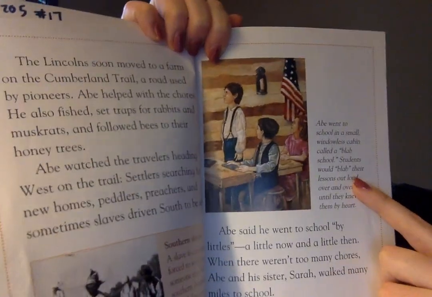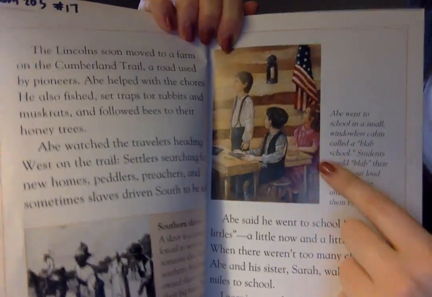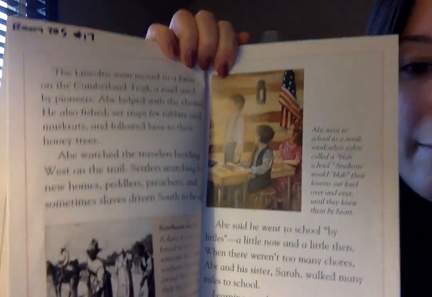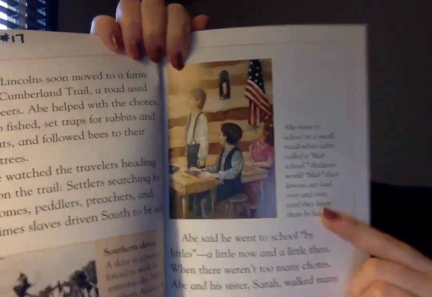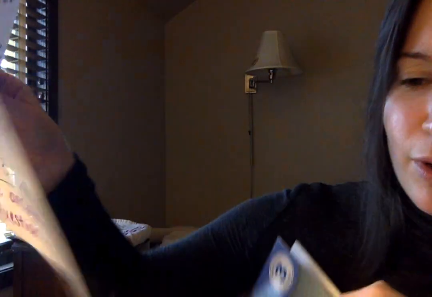It says that students would blab their lessons out loud over and over, so it looks like here that Abe is speaking or blabbing his lesson over and over until he knew it by heart. So that's how the caption relates to the image. And those were the key words that I found.